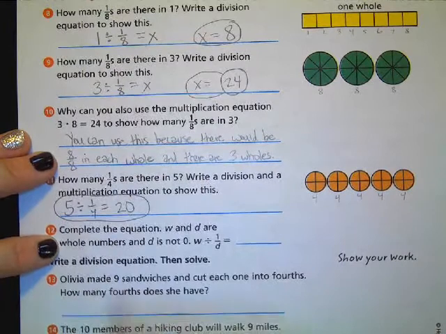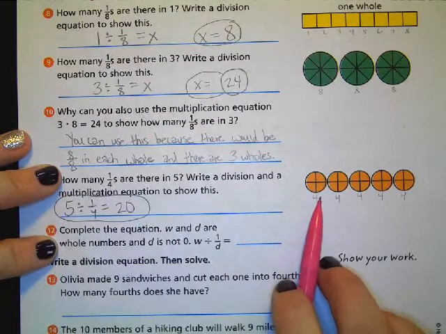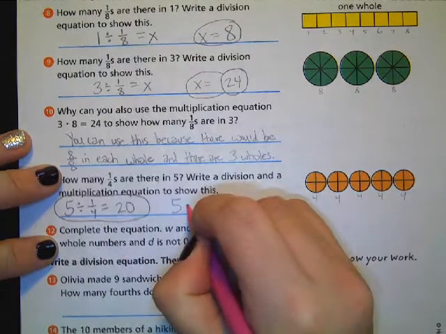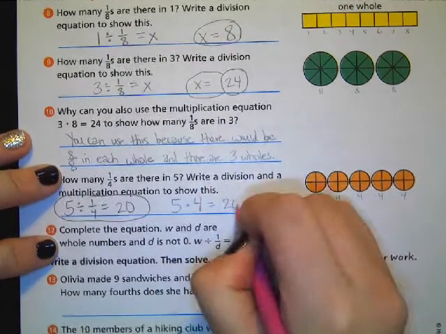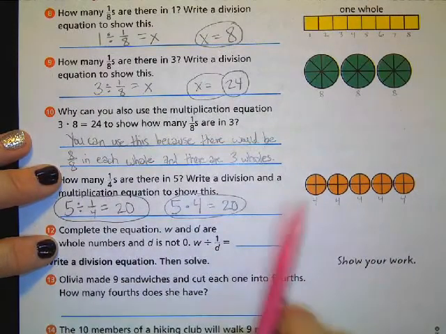Oh, we have to do the equation? Too bad. I'm doing it like this. You can do it like this too. So that's 1. This is the division equation. Now let's use multiplication. Well, aren't there 5 groups of 4 right here? 5 groups of 4.